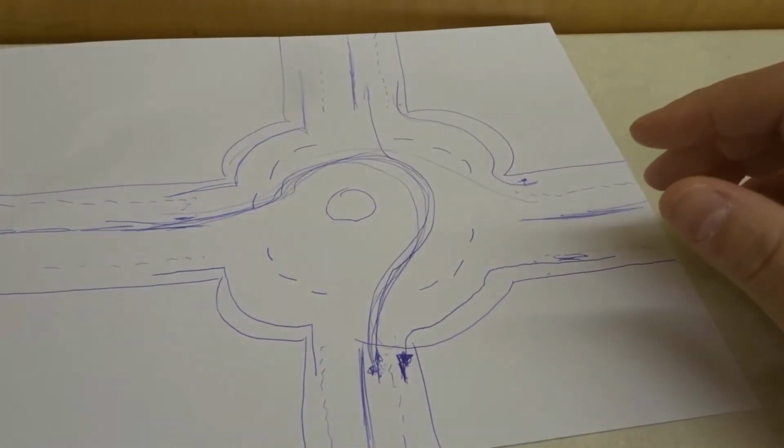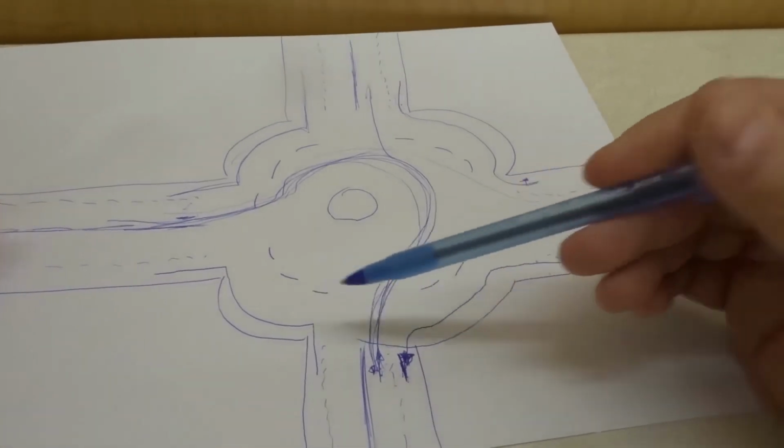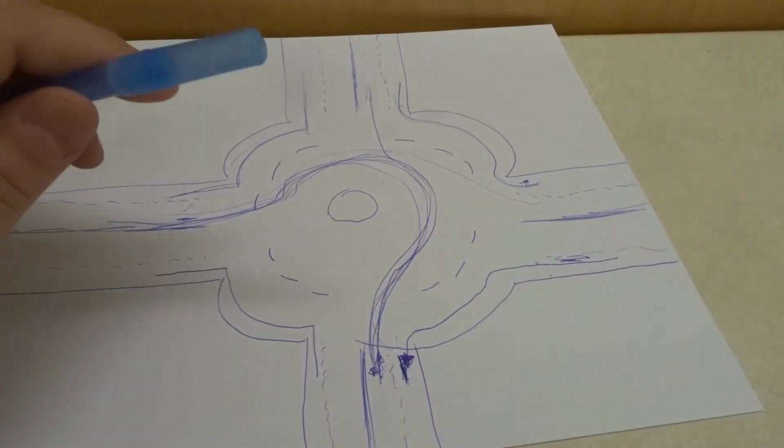And that's it. That is the simple driving lesson on exiting a roundabout. I just wanted to go over that simple rule to end off in the same lane that you started in, just to clarify how to do it.